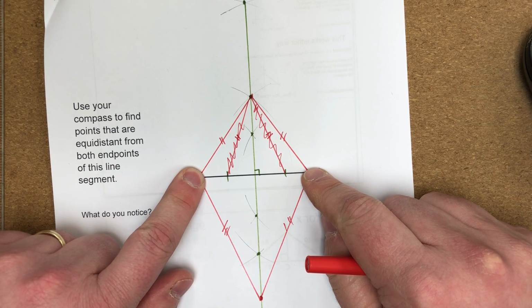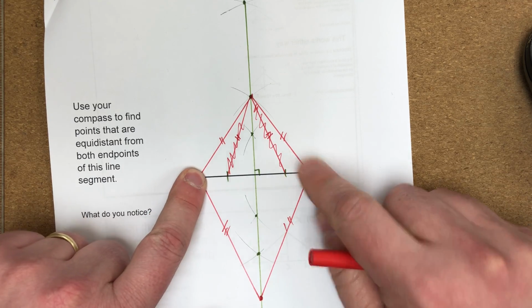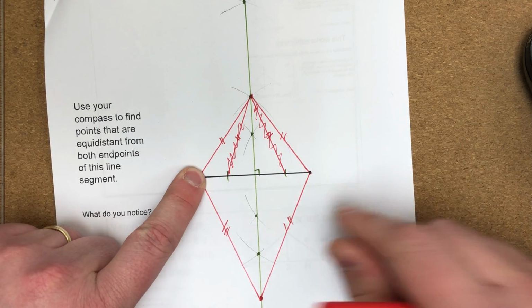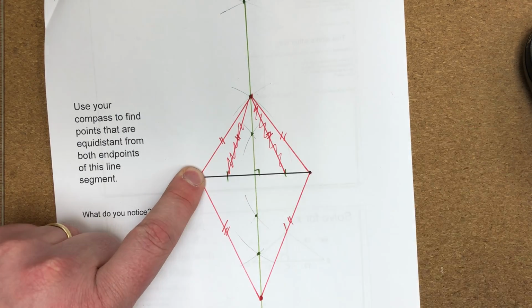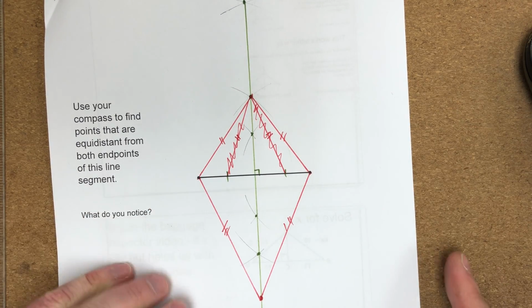So that's like saying if we don't already have the perpendicular bisector, but we know a point is equidistant to the two of them, then we know it's on that perpendicular bisector, even if we don't know what it is yet. So that's our theorem. Now let's do some problems.